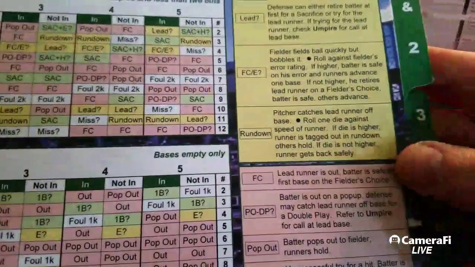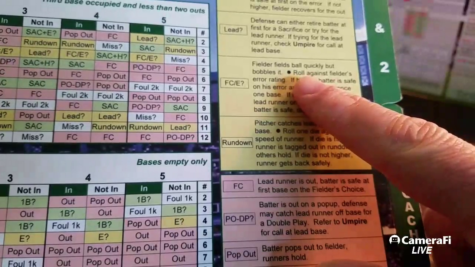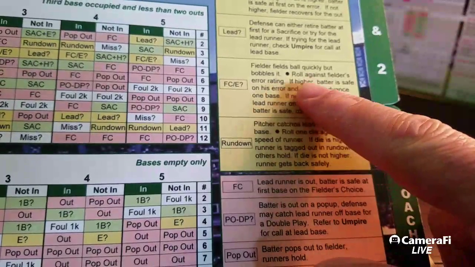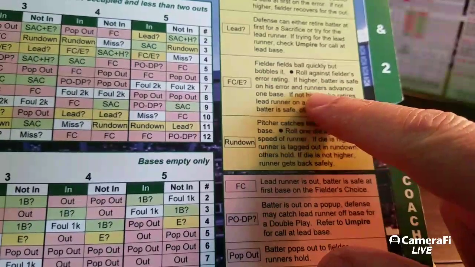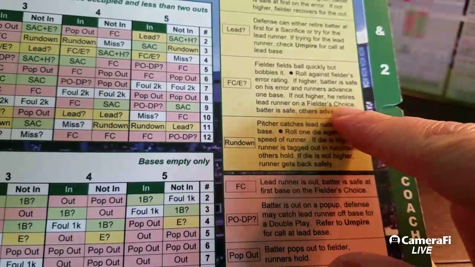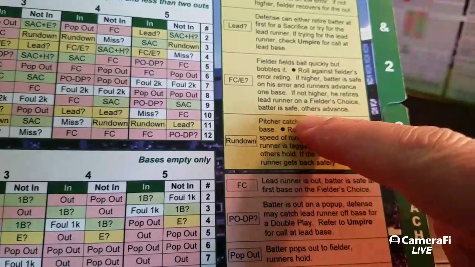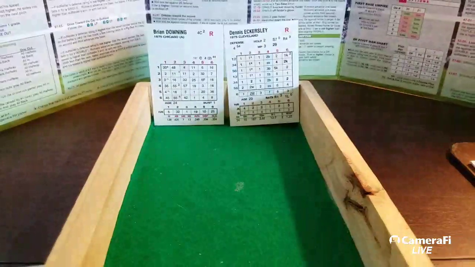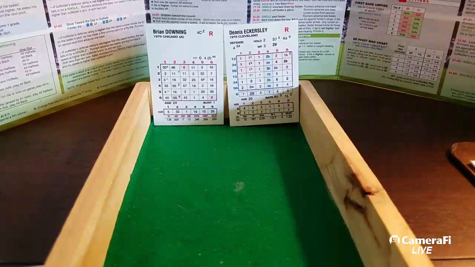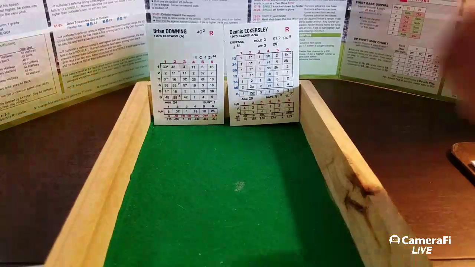So the fielder's choice possible error says fielder fields ball quickly but bobbles it. Roll against fielder's error rating. If higher, batter is safe on his error and runners advance 1 base. If not higher, he retires lead runner on a fielder's choice. Batter is safe. So we're looking at the error rating on Eckersley. He is a 54 error rating. So we're going to roll 2 dice. And if it's higher than 54, batter is safe on an error. If it's less than 54, then he'll get the force out at third base.